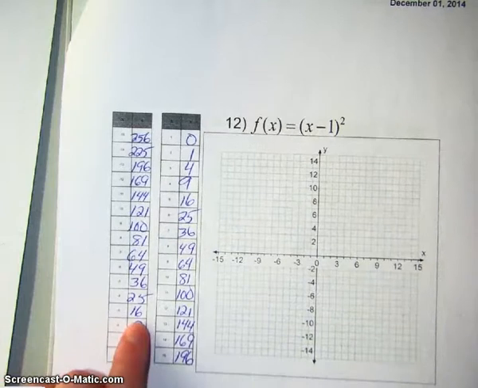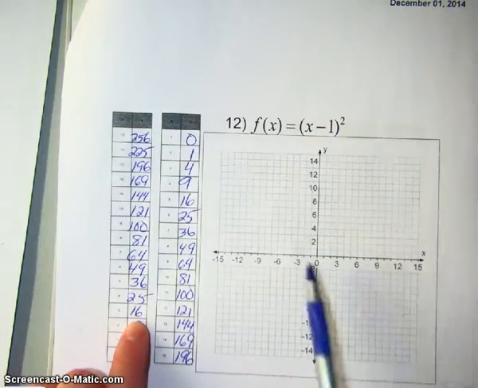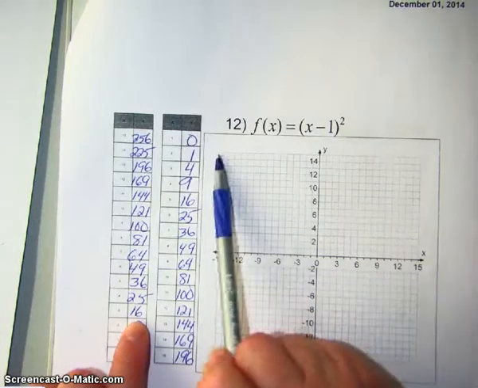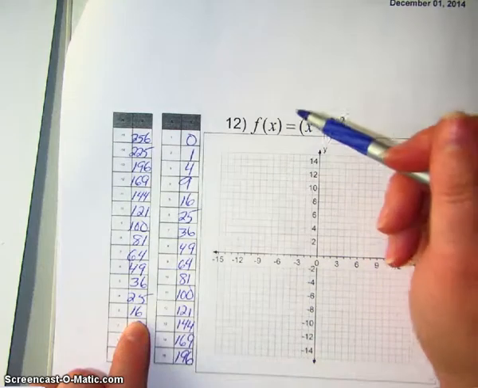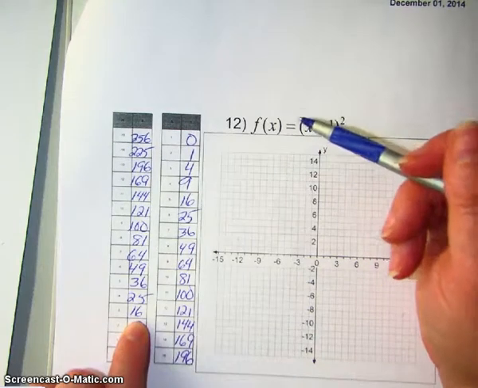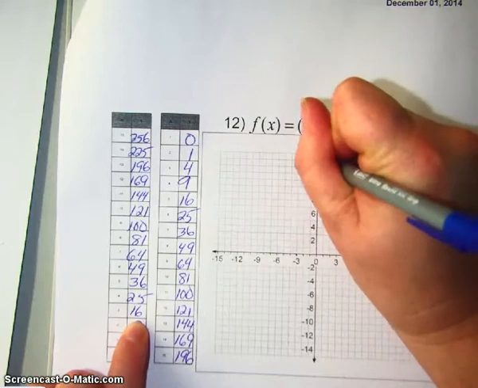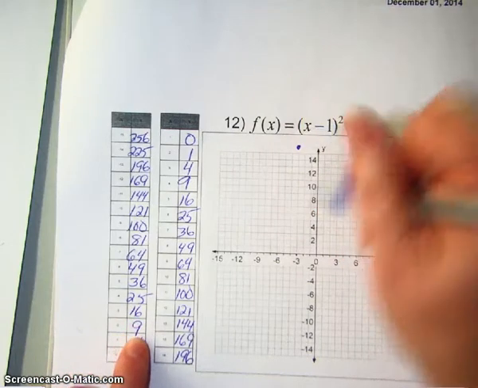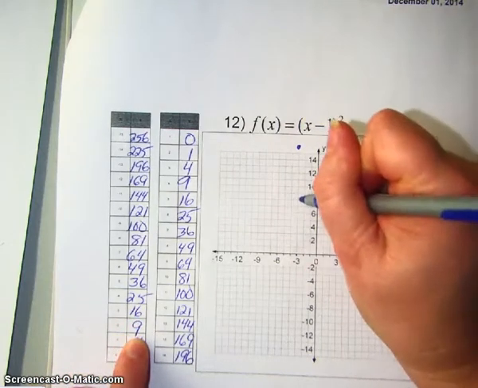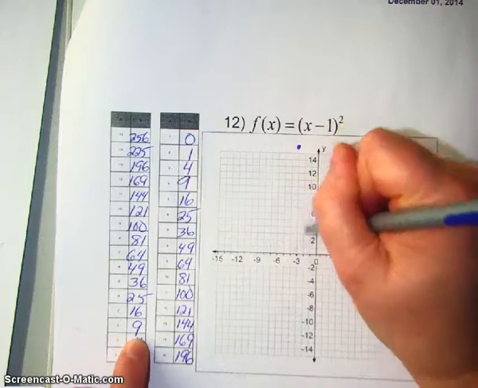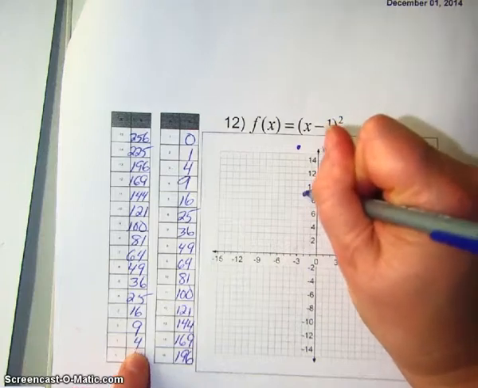The first number that I could fit on my graph, well, 15 is here, so I could just imagine that 16 would be one up from there. So I've got negative 3, positive 16 would be there. Negative 2, 9.